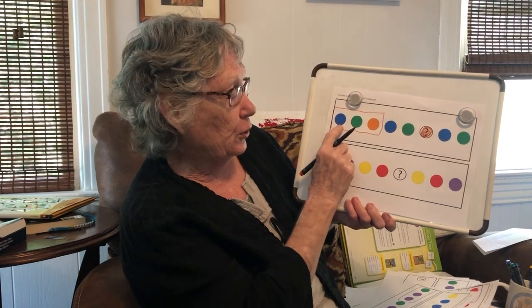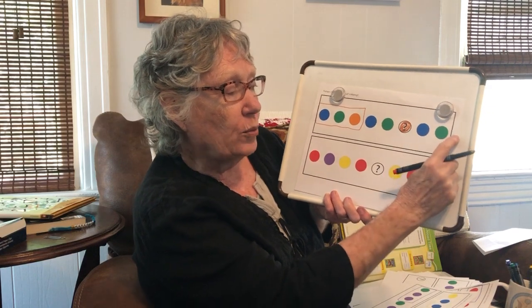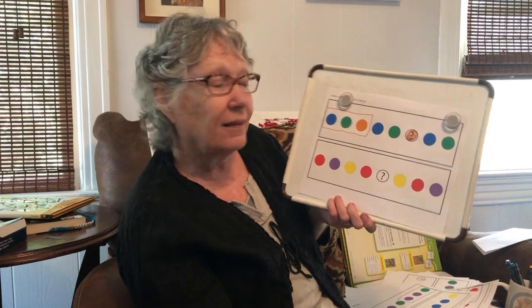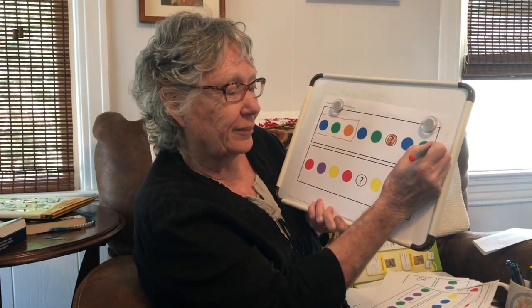So you have three different things. All right, so over here, I've got my pattern, ABC: blue, green, orange, blue, green, orange, blue, green. What would I put out here if I wanted to repeat it completely? I would do another orange. So you can make your pattern repeat as many times as you want.